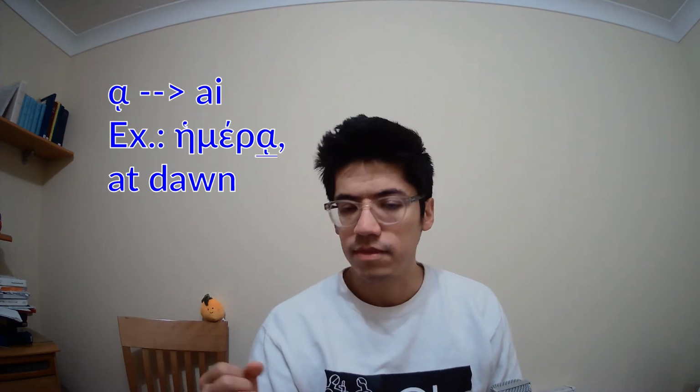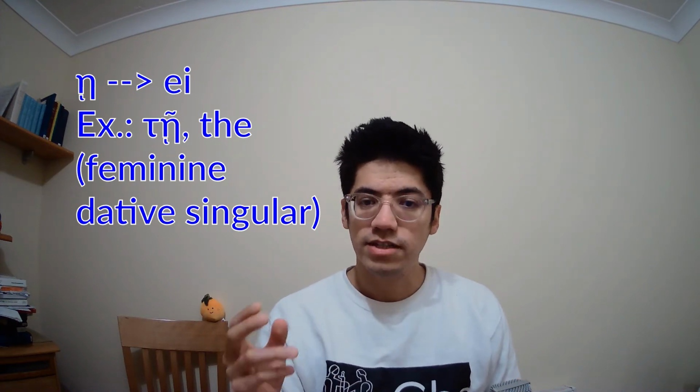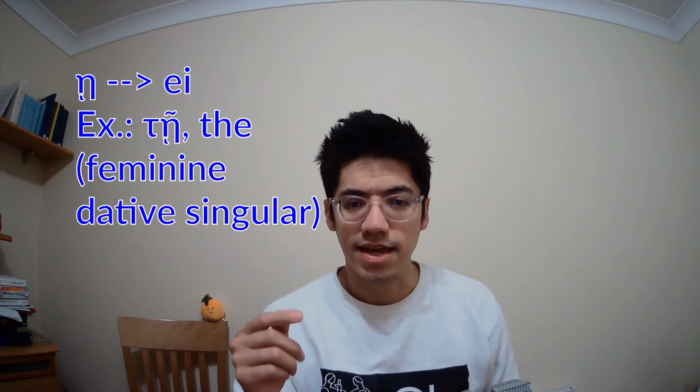Now, jumping into the second kind of diphthongs, we have the long vowels, alpha and iota subscript, eta and iota subscript, and omega and iota subscript. So in the first case, the sound would be I. An example could be hemerai, which comes from the word hemera, which means day. But in the case of hemerai, it means a dawn or a daybreak. In the second example, eta, iota subscript, we have a. That's the sound, a. The definite article in ancient Greek has this sound, for instance, in the feminine dative singular, which is they.